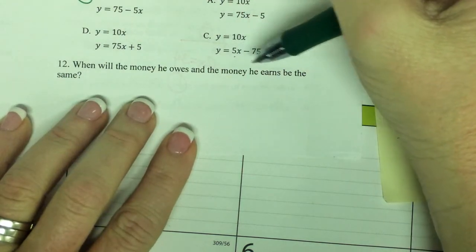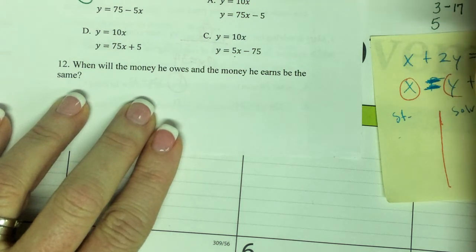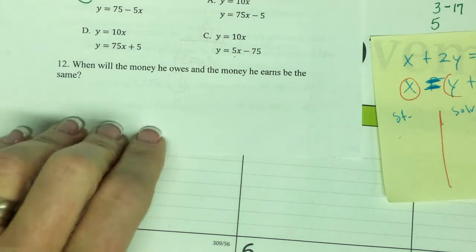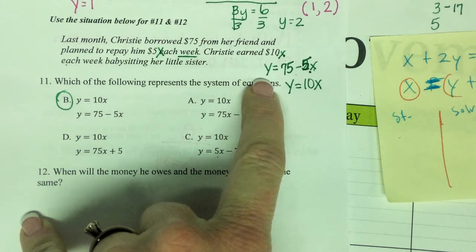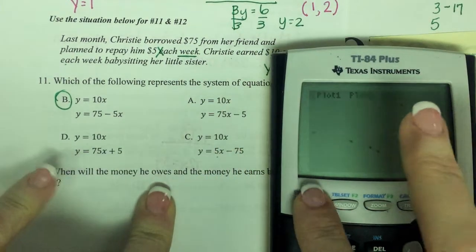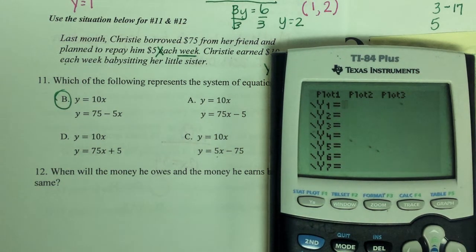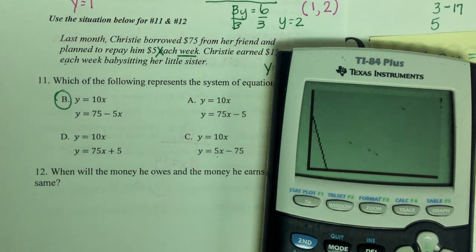Okay, so it wants to know when will the money she owes and the money she earns be the same. So we're looking for the number of weeks, right? Well, I guess and the money because it's asking for both. So that's where we're going to use our calculator because what method are we going to use? Graphing. Because both equations are set to y equals. So in y1 we're going to put 75 minus 5x. And y2 we are going to put 10x. And then we're going to graph it.